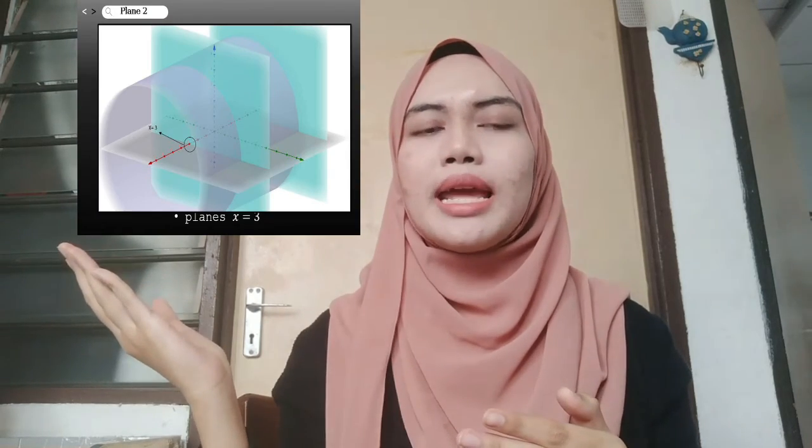Next, it said that the solid is bounded with plane x equal to 3 and x equal to -4. So these two planes will be vertical towards the x-axis and parallel towards the y-axis. So by putting these two planes into the GeoGebra apps, this region will be displayed. So here is for plane x equal to 3, and here is for the plane x equal to -4.